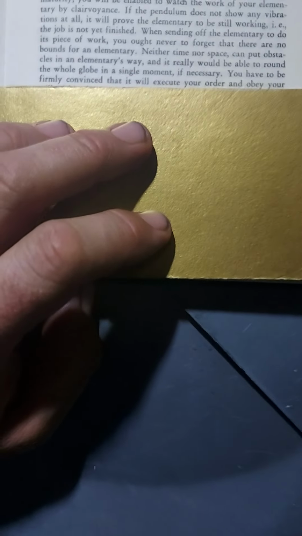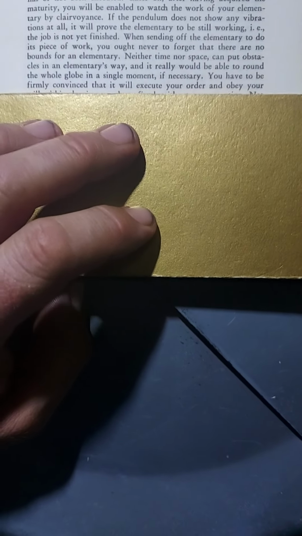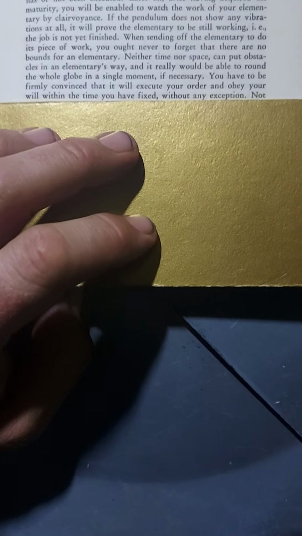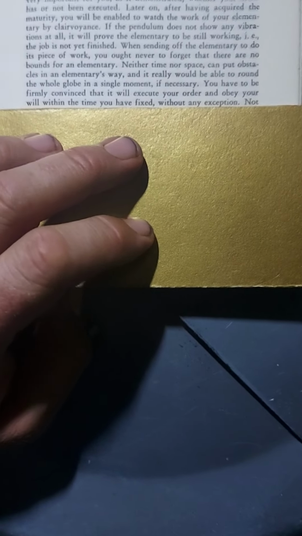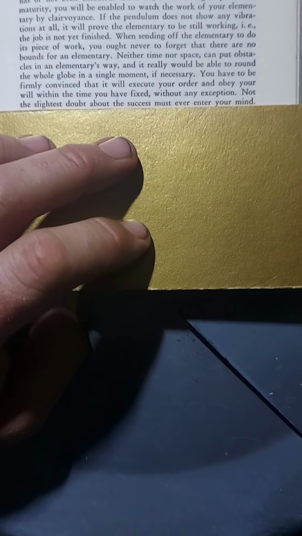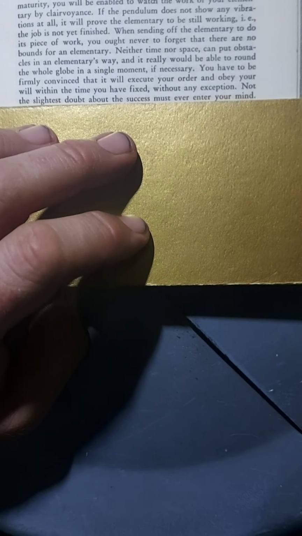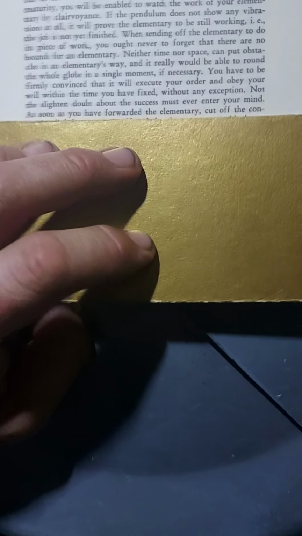You have to be firmly convinced that it will execute your order and obey your will within the time you have fixed, without any exception. Not the slightest doubt about the success must ever enter your mind.